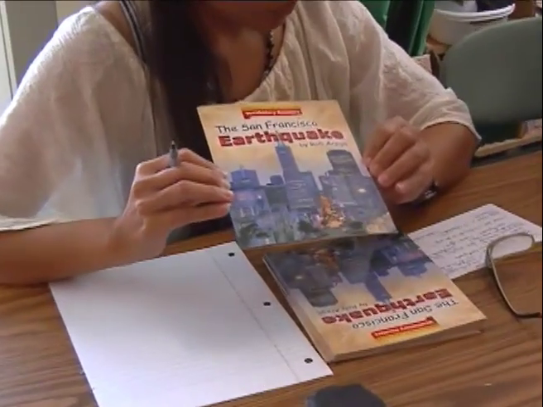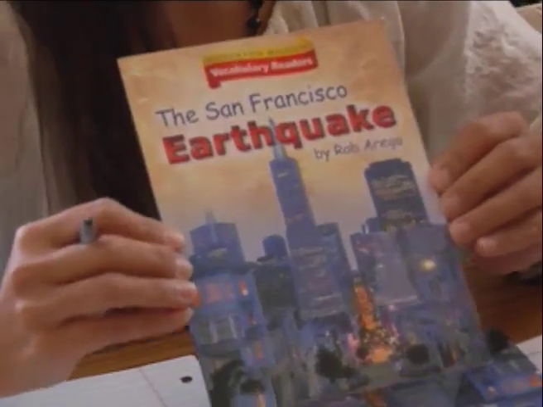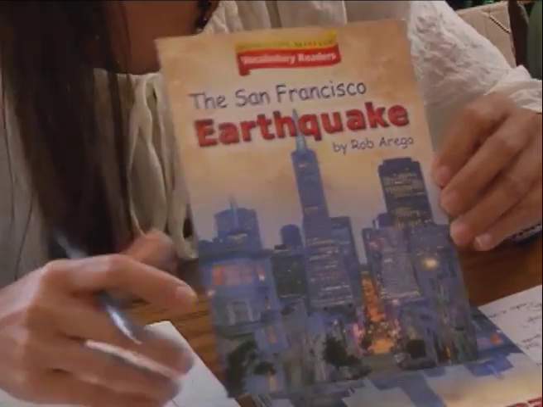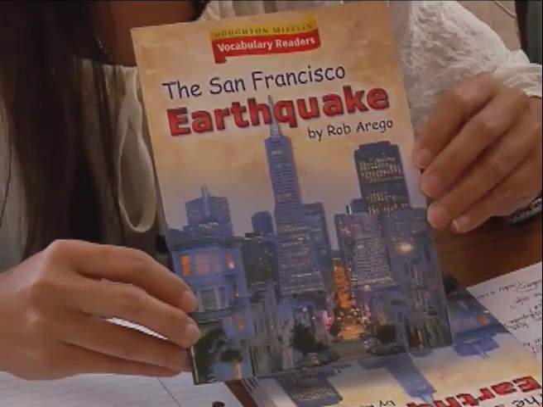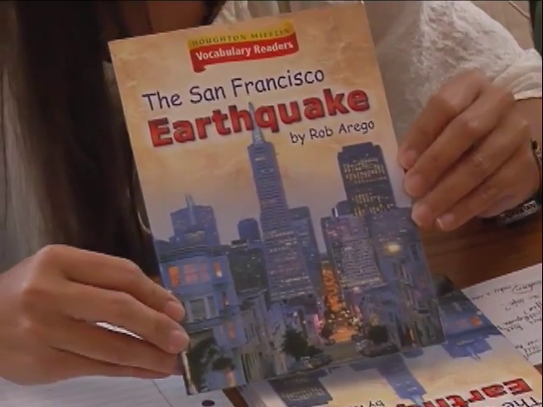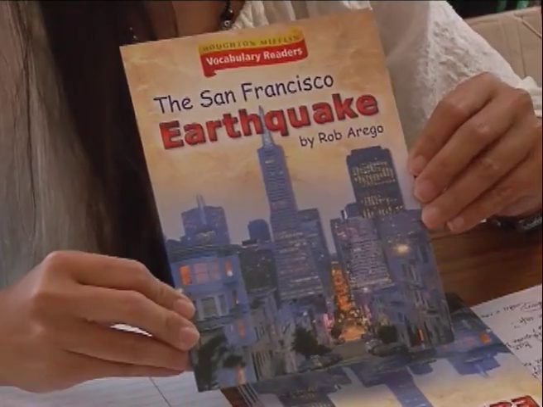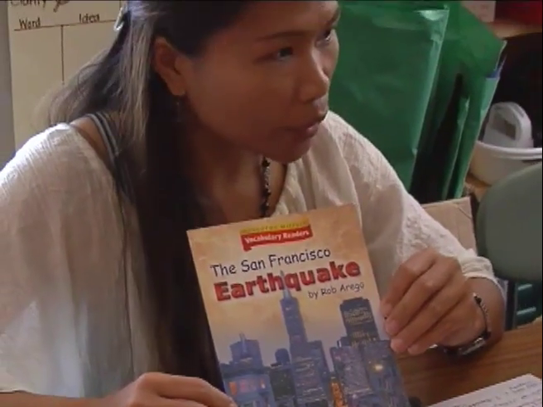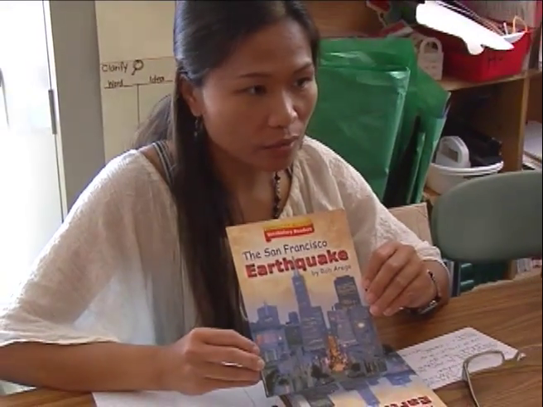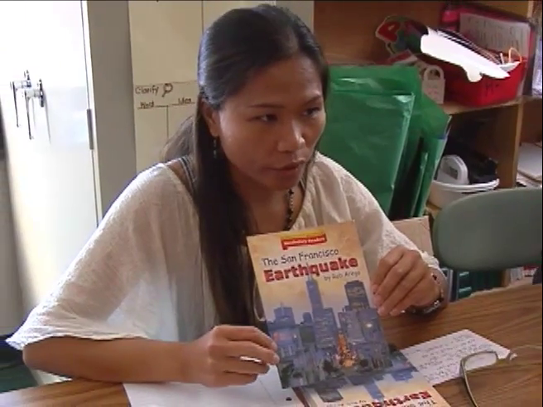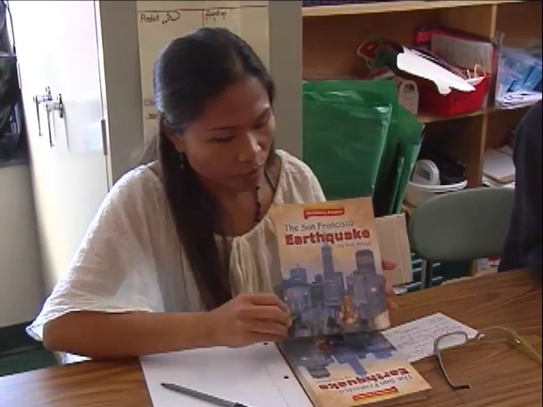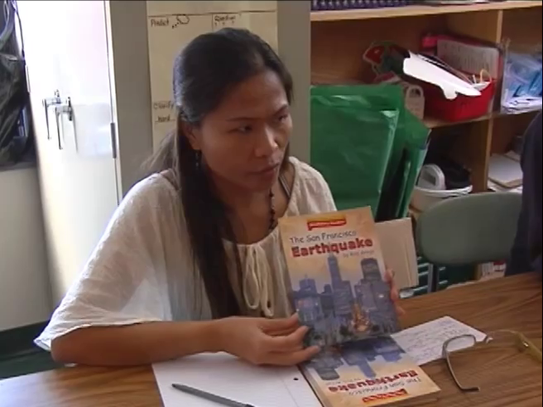and we are going to take a look at the story that happened. This is a real thing. This is an informational story. Okay, when you say informational, that's nonfiction, that's factual. It really happened, okay? And it happened during 1906 in San Francisco, California. So we're gonna read about this phenomena, which is the earthquake.